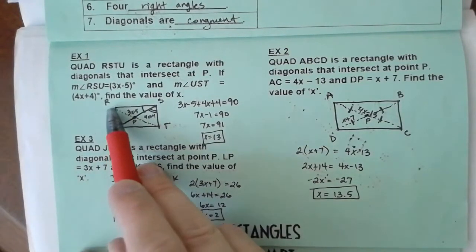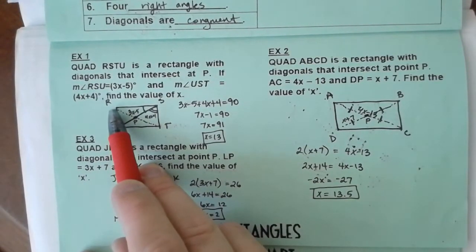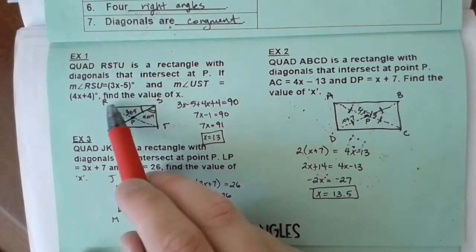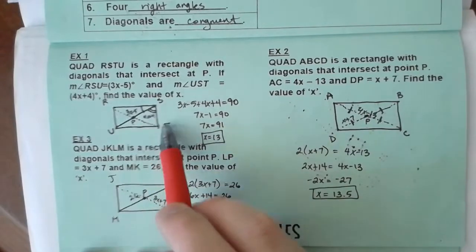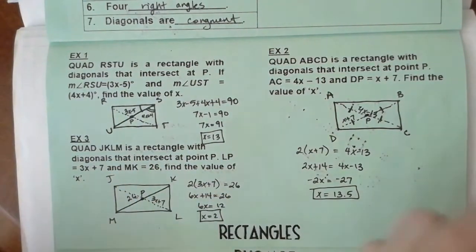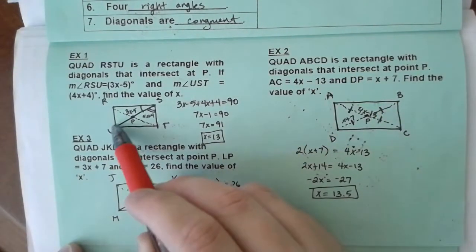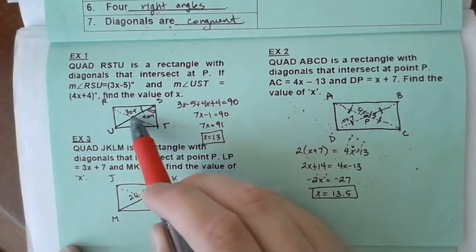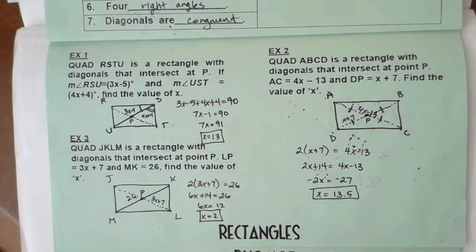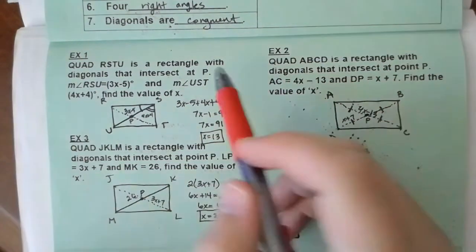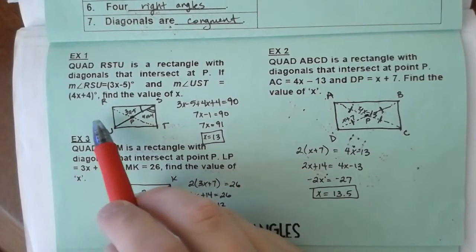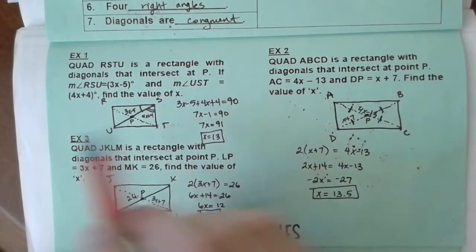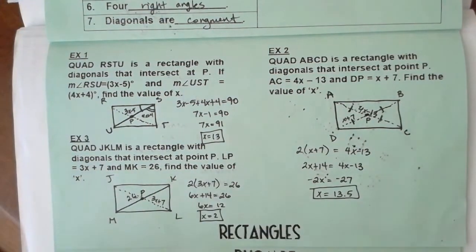I've put R up here in the top left. That means I've got 2 options now: I can go either clockwise or counterclockwise. I decided to go clockwise: R, S, T, U. And they intersect at point P. I drew one diagonal with a solid line and another diagonal with a dotted line, and they intersect at point P. If the measure of angle RSU is 3x minus 5 degrees, and the measure of angle UST is equal to 4x plus 4 degrees, find the value of x.